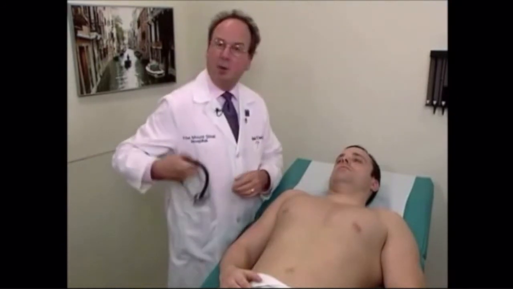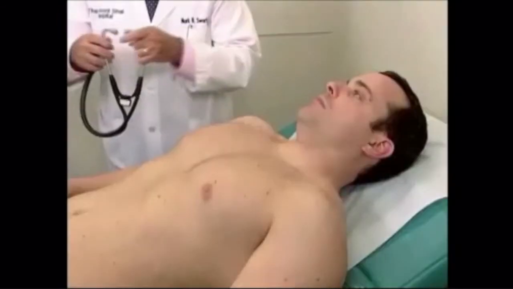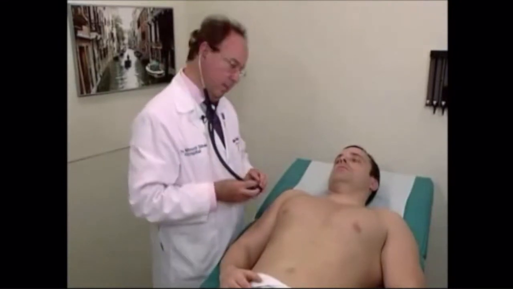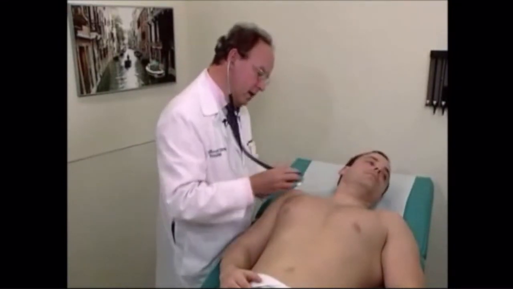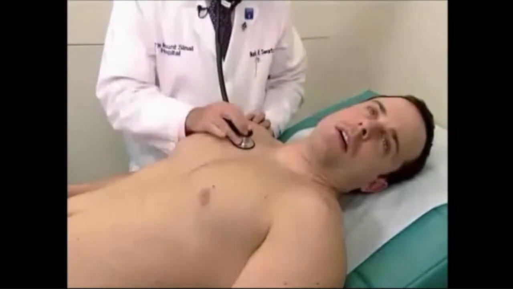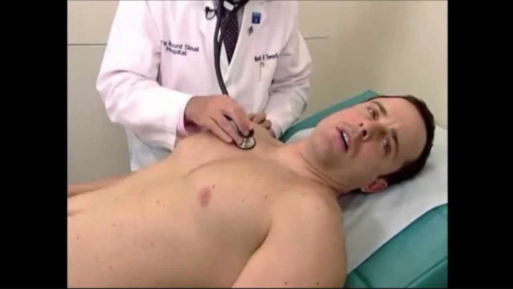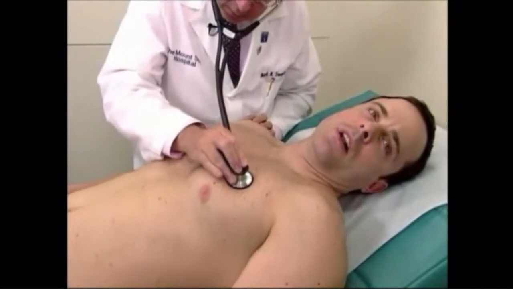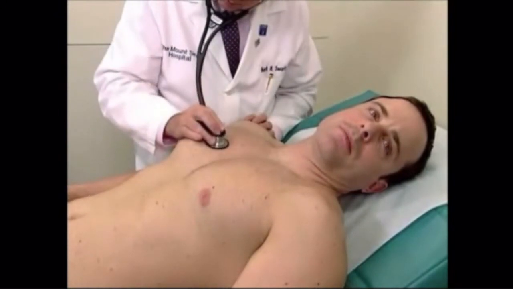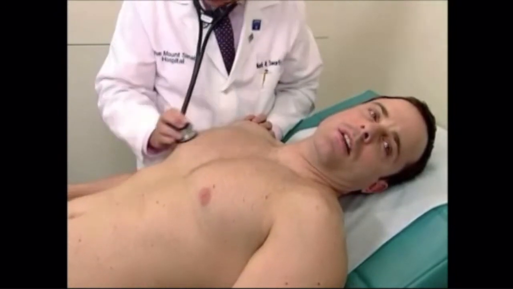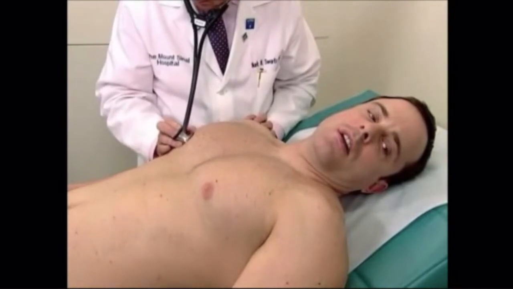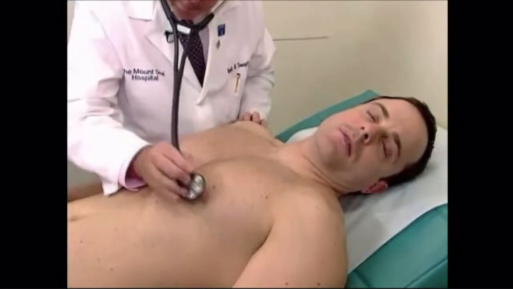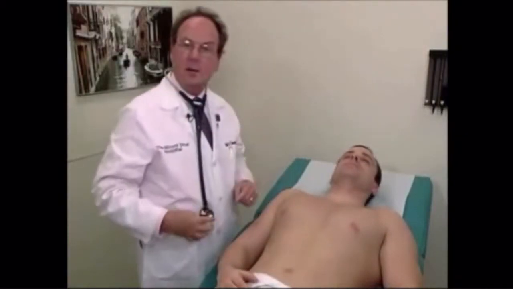And finally, the last part is auscultation of the lungs. And we will auscultate in the same areas that we were doing our percussion and palpation. Mr. Johnson, just turn your head to the side and open your mouth and take a nice big breath in, out, again, again, again, again, and again. And now that completes the examination of the lungs.